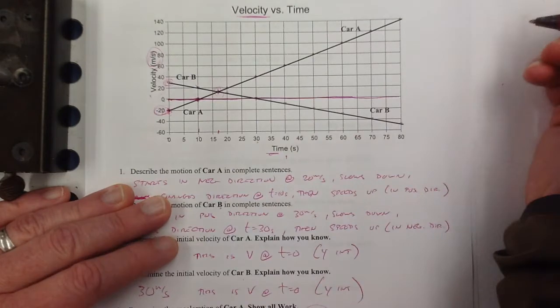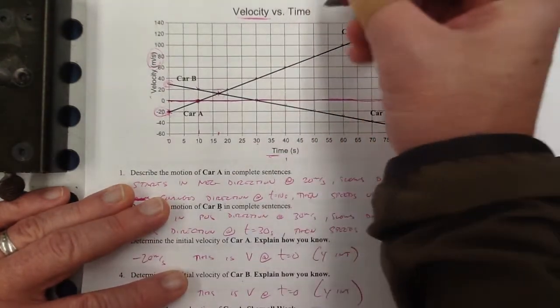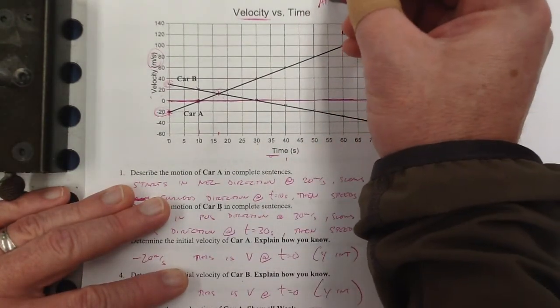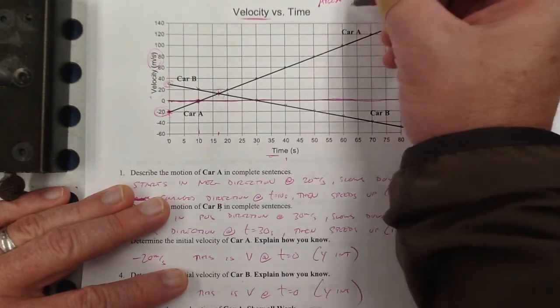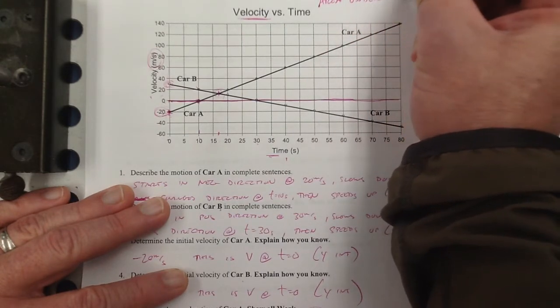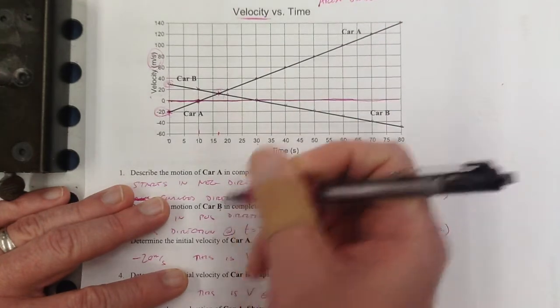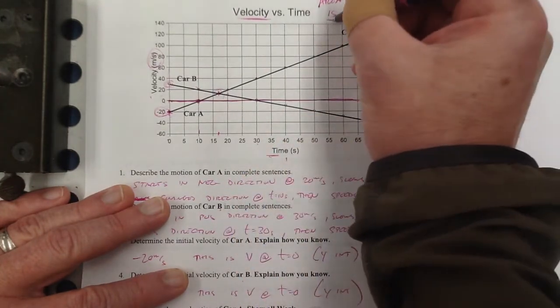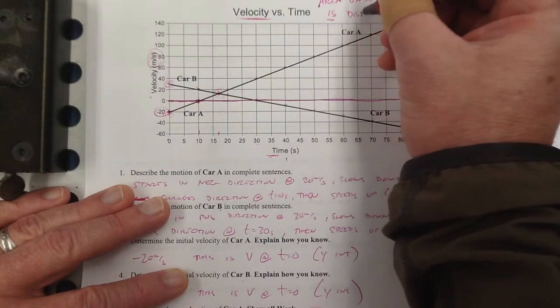Remember that if you've got a velocity time graph, the area under velocity versus time is displacement.